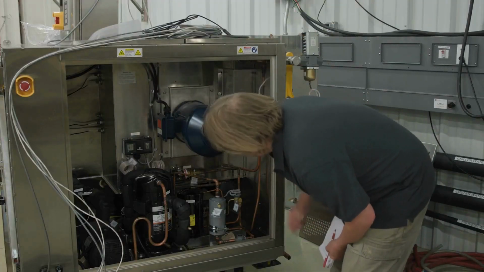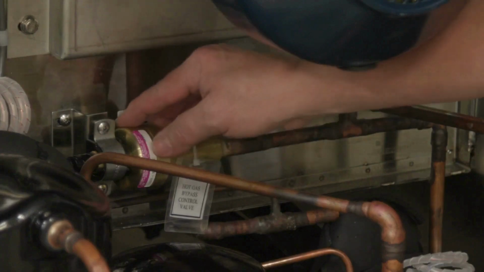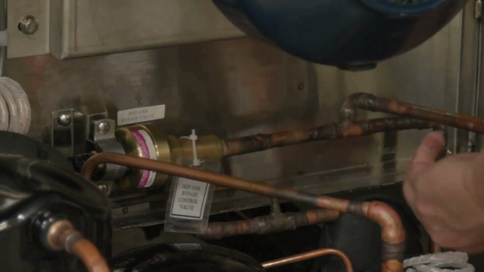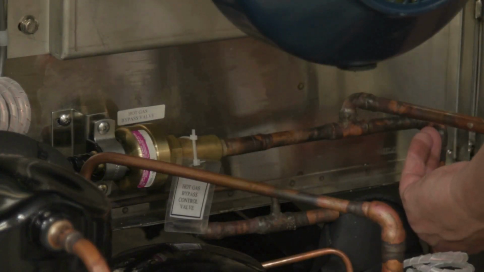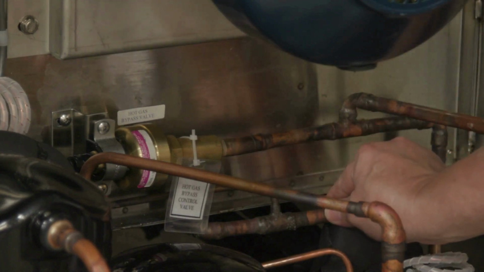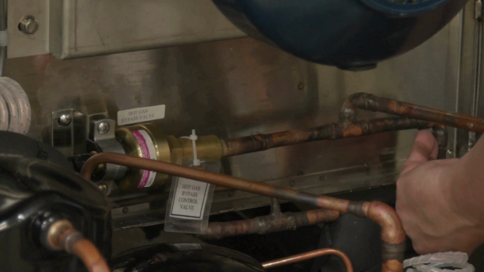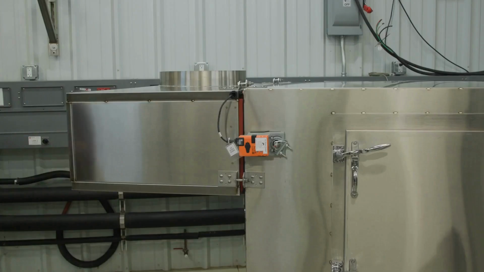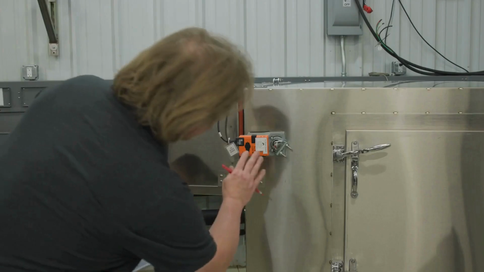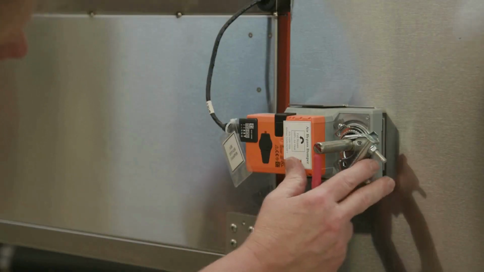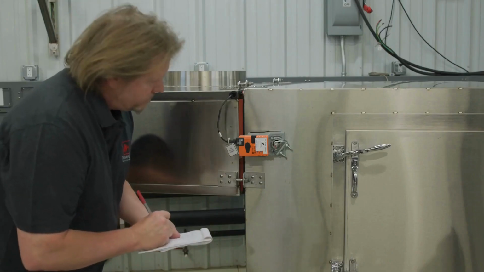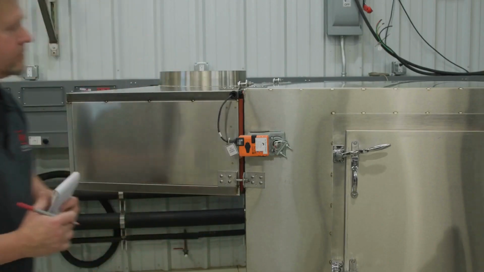Verify the hot gas bypass valve operation. Then verify the air bypass damper is in the full bypass position. Document the rotational position of the actuator, CW or CCW.